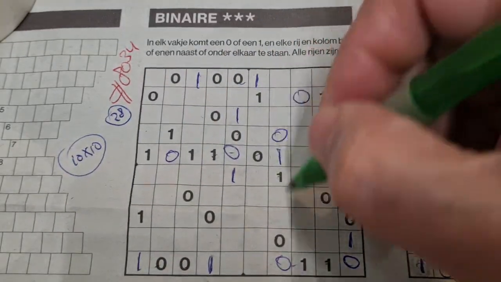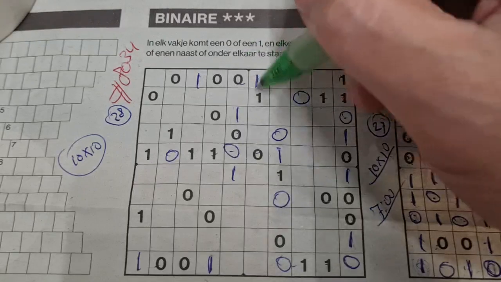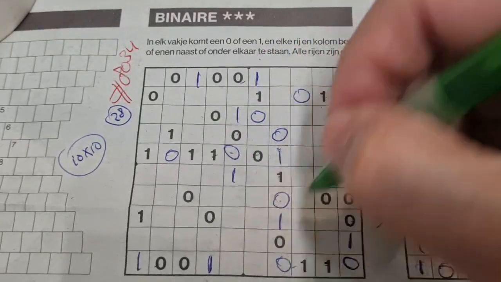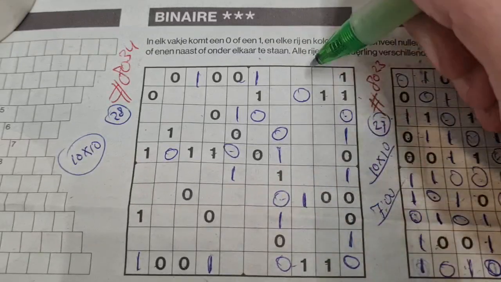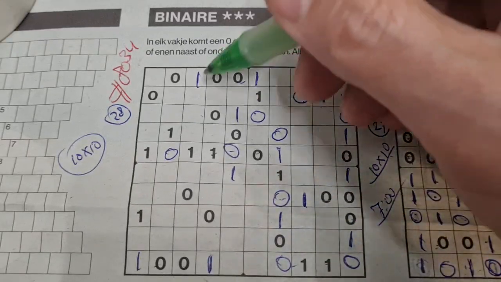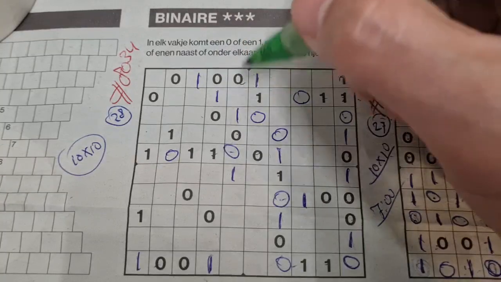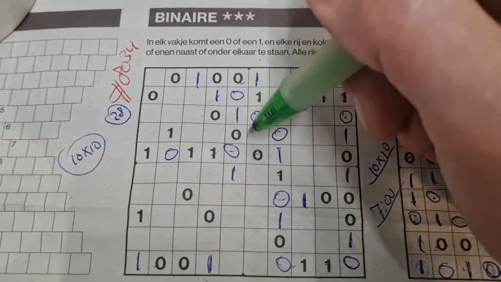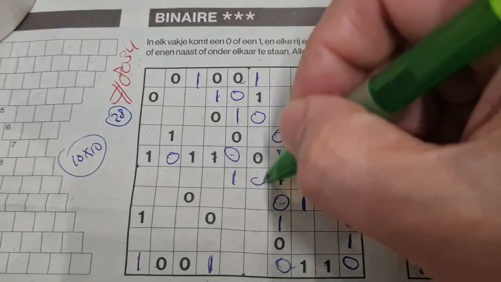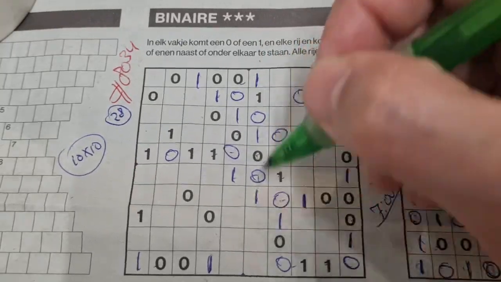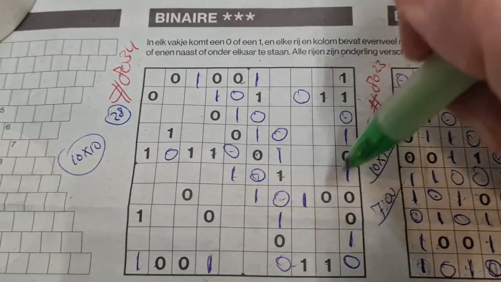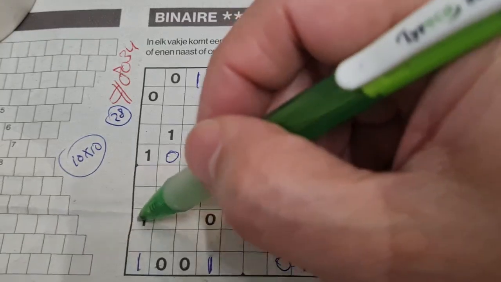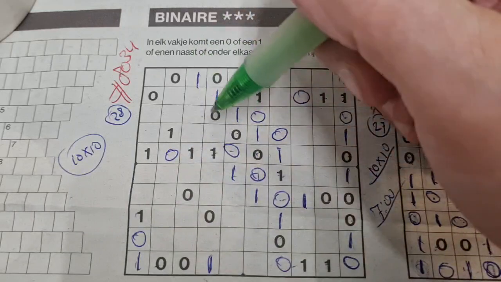Double ones, here no, there no. Between 2 O's comes a 1. Between 2 O's comes a 1. Between 2 1s comes an O. Double O, here one, there one. Now. Between the 1s comes an O.